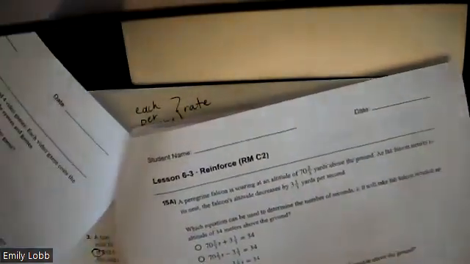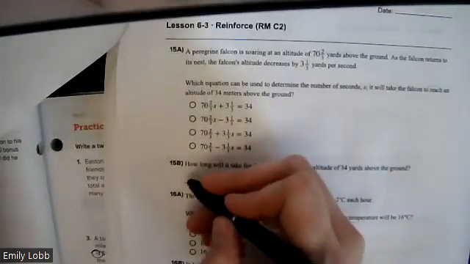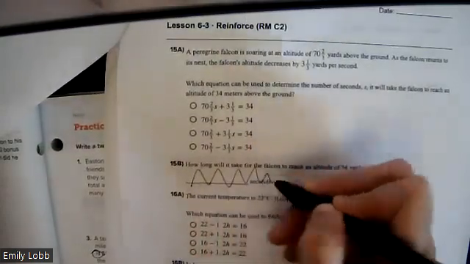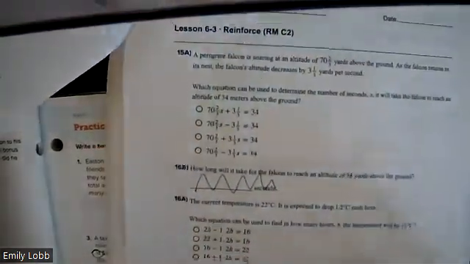I'm just trying to make sure there's no random fractions that are going to throw you off. So you don't have to worry about 15B. You should be able to do part A. All right, I think that's the only one. So you should be able to finish this. You've got 1, 2, 3, 4 pages.